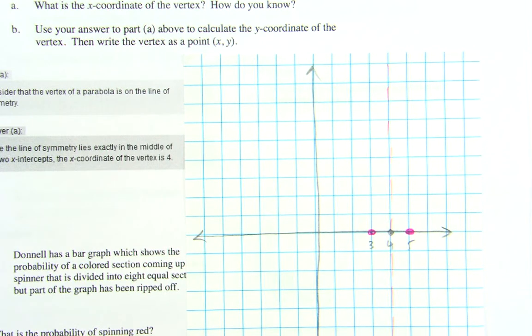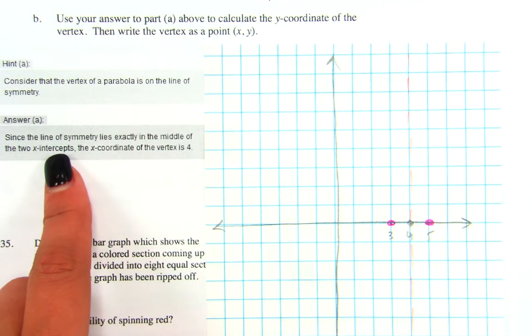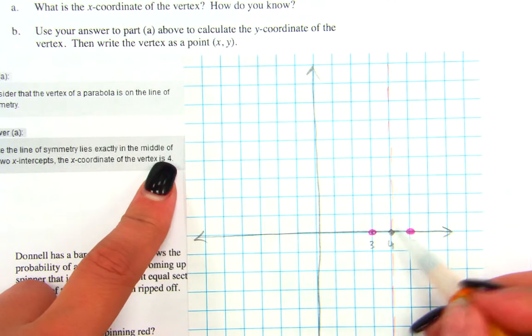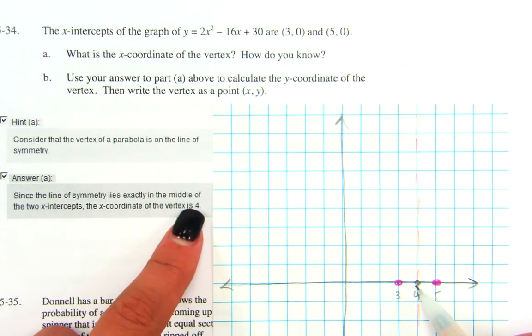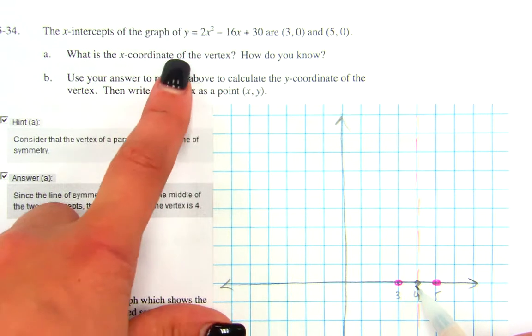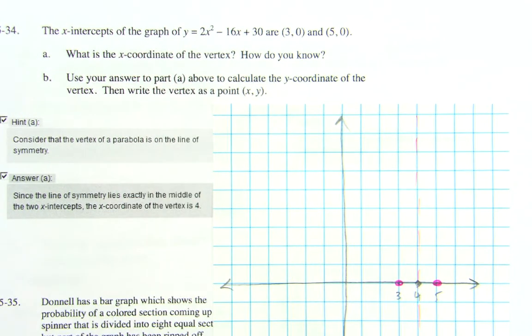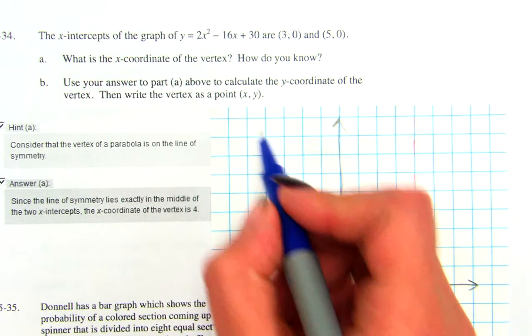Usually we would spend a whole lesson trying to do this, but you guys are going to do it in the homework, and I really hope you actually do this. What it says to do is, since the line of symmetry lies exactly in the middle of the two x-intercepts, the x-coordinate is technically 4. If you know the x-coordinate, we can go back to what you learned a long time ago. If you want to find the y and you know the x, you can just substitute and plug it in. So we're going to plug in 4 for x, and then see what the y-coordinate is.